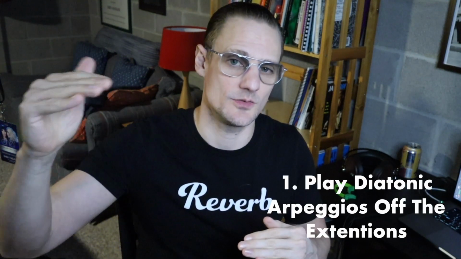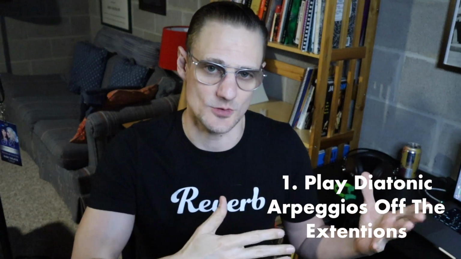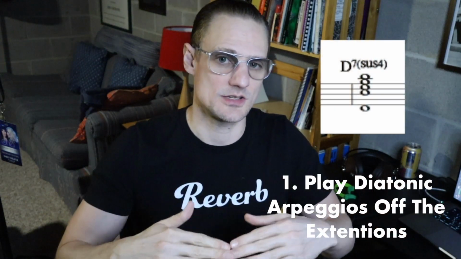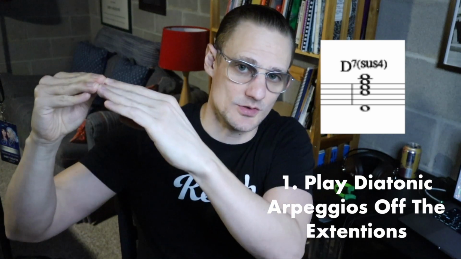Some great approaches to playing over sus chords. You can start arpeggiations off of each of those suspended notes. So if we're looking at a concert D7 or E7 on tenor saxophone, you would play arpeggiations off of the 9th, off of the 11th, and off of the 13th. Doing this and improvising with these notes is a really great way to bring out that suspended sound.